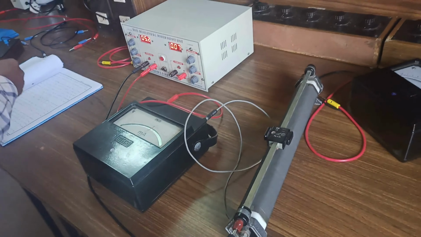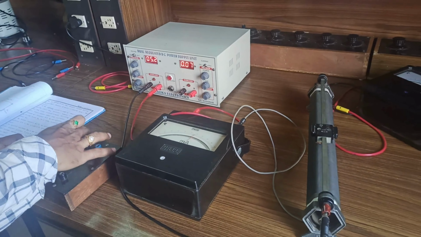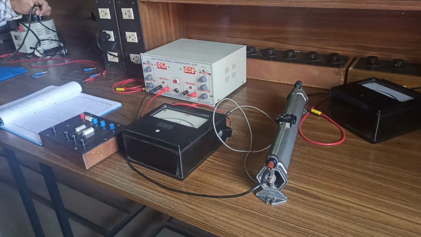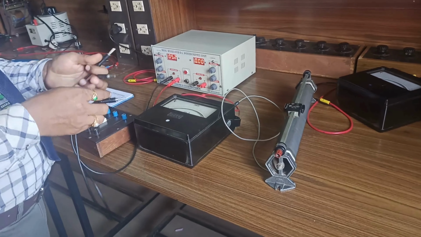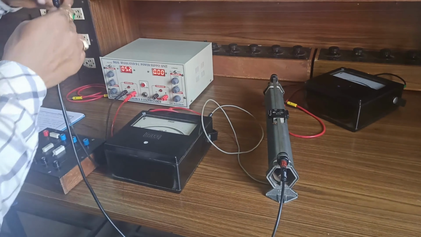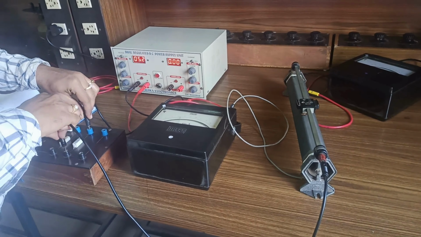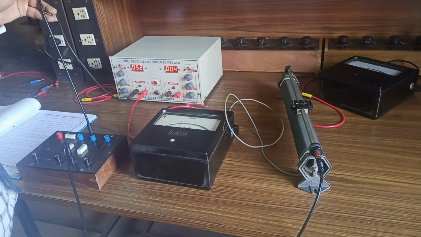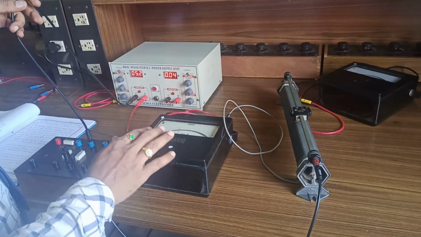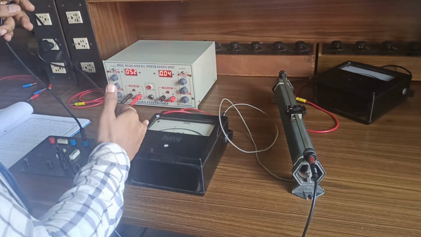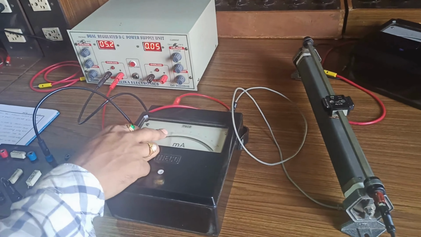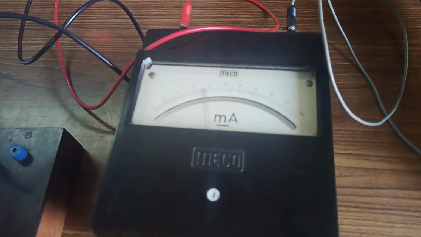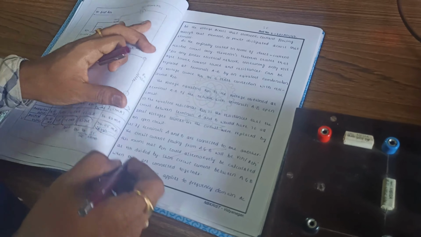Now we need to add the load resistor. This is nothing but the load resistor. How to add it: just break the circuit, connect to this point and add the resistor. When you add a load resistor in series to an arm, automatically the current will decrease, and it indicates the current is 36 milliamperes. That is what you will also get by Thevenin's theorem, 36 milliamperes of current.